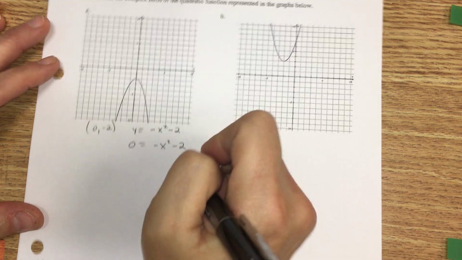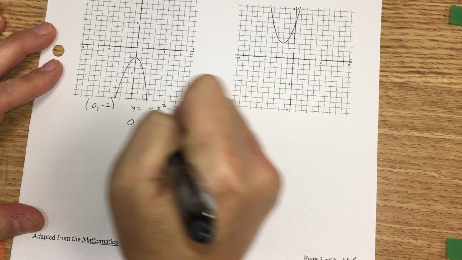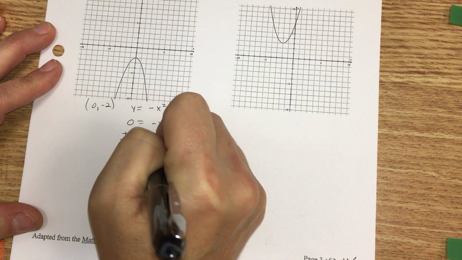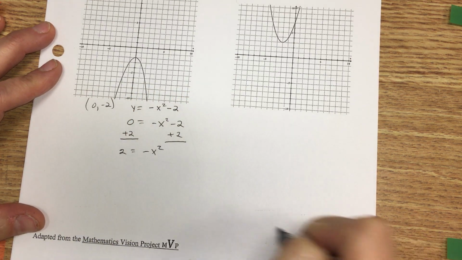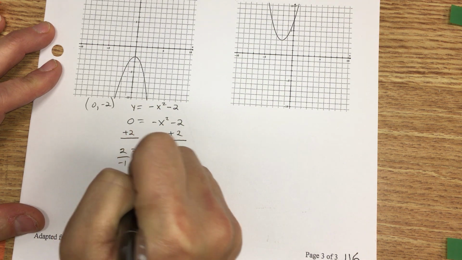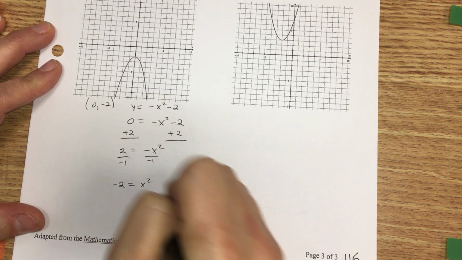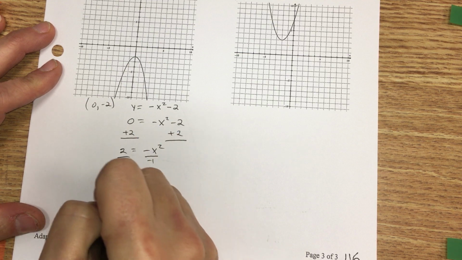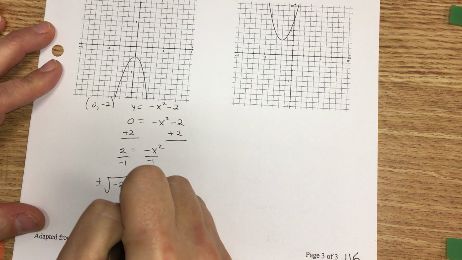So hopefully you realize that we're going to use square roots to solve. We're going to add 2. We get 2 equals negative x squared. We're going to divide by negative 1. We get negative 2 equals x squared. And then when we take the square root, we get plus or minus i root 2.